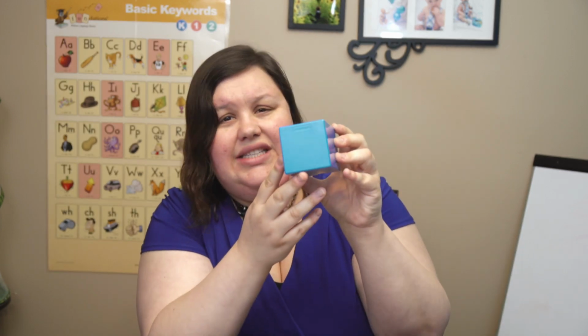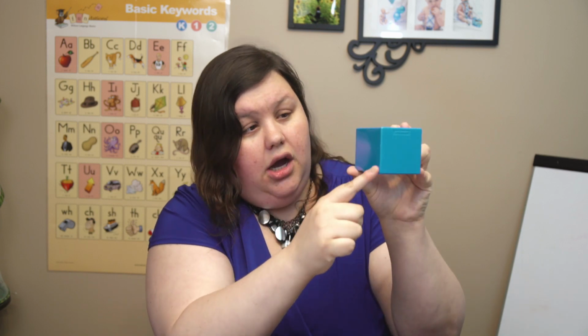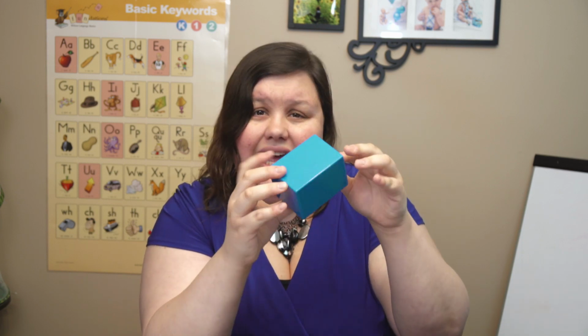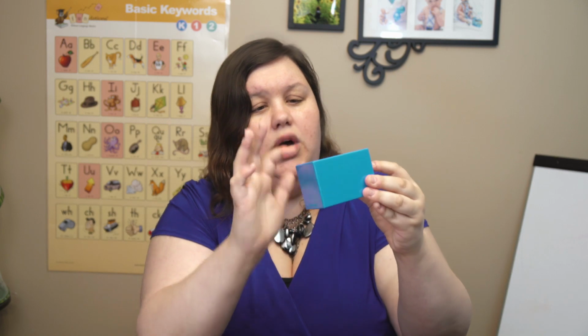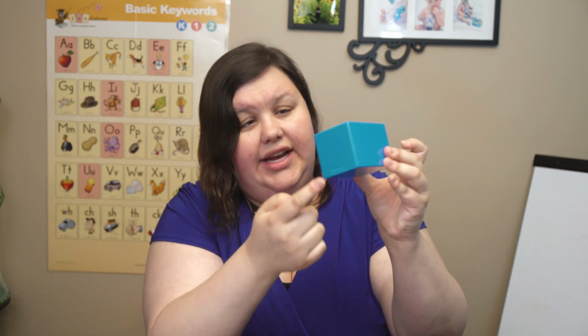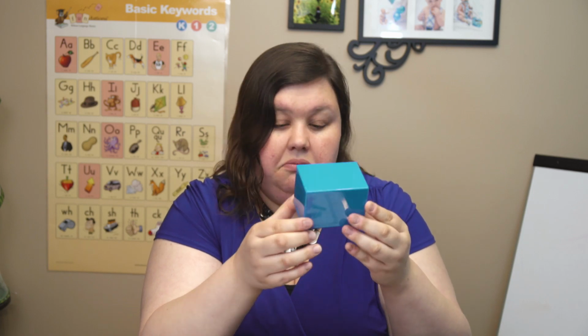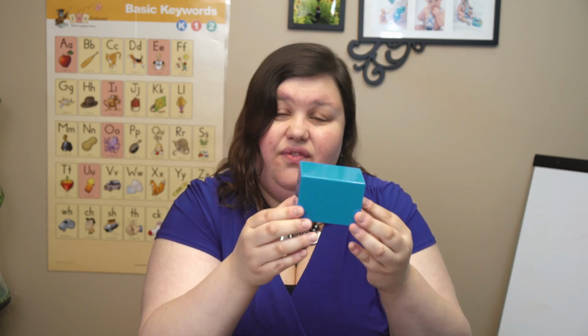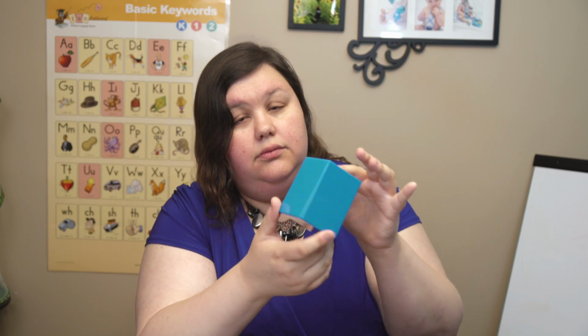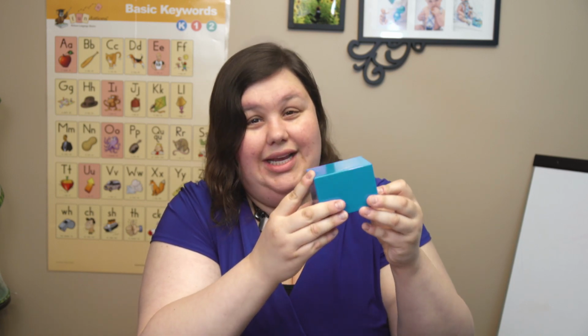What's this one? Oh, it has lots of faces on it. It has a square face and it has a rectangle face. It has lots of rectangle faces. It has 1, 2, 3, 4 rectangle faces and 1, 2 square faces. It's got 6 faces all together. 6 sides, doesn't it? But we call them faces, don't we? Because it's a solid 3D shape.